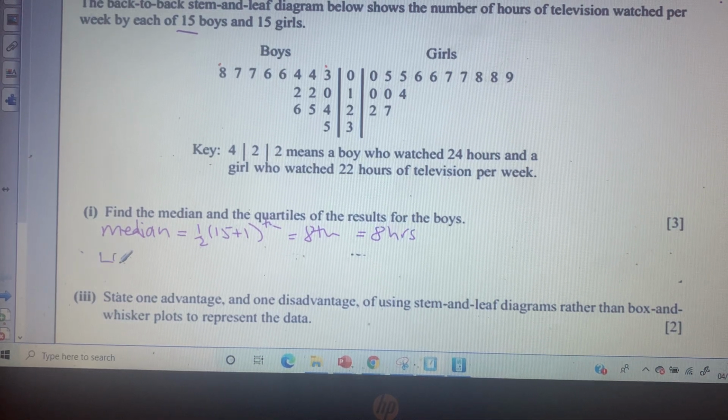Your lower quartile is going to be a quarter of 15 plus 1. It will be the 4th. 1, 2, 3, 4. It's 6 hours.